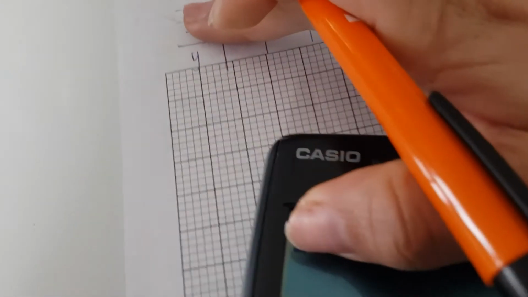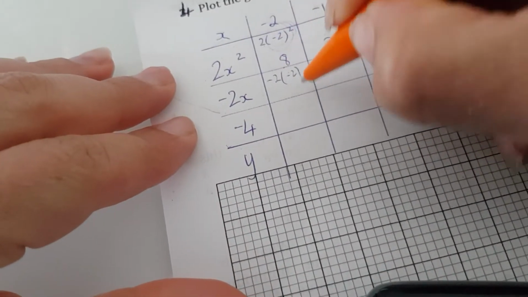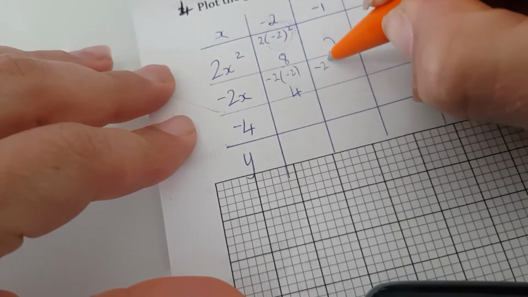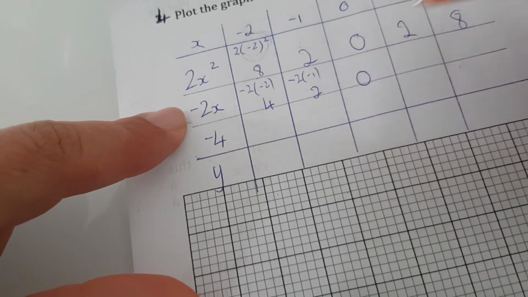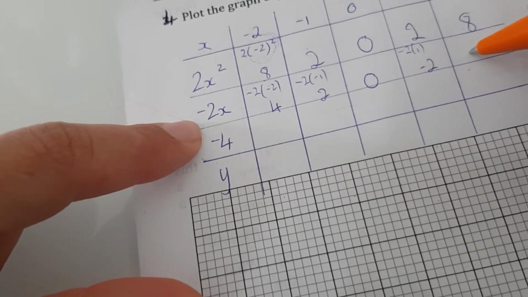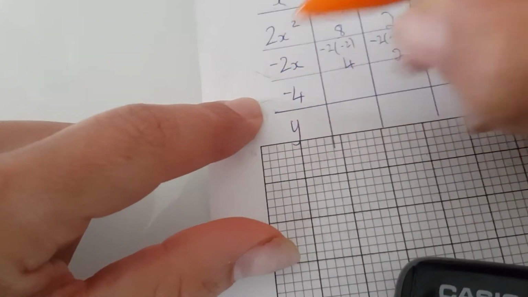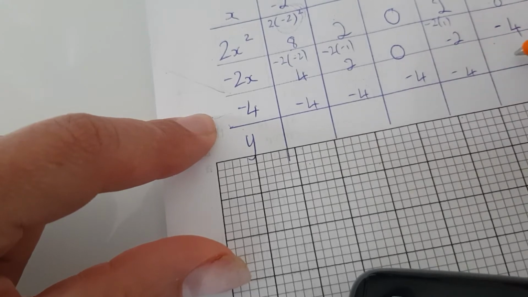I have minus 2x, it means minus 2 times x, so minus 2 times minus 2, in this case 4, minus 2 times minus 1, which is positive 2, minus 2 times 0, minus 2 times 1, which is minus 2, and minus 4. This is the constant, it remains always the same.